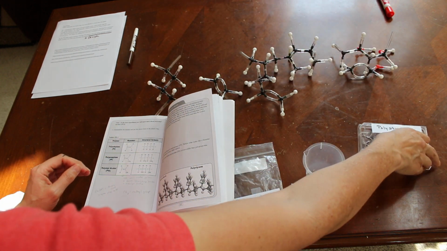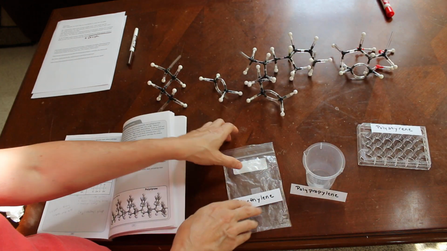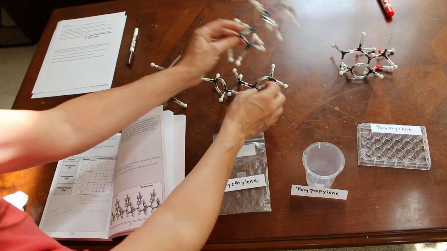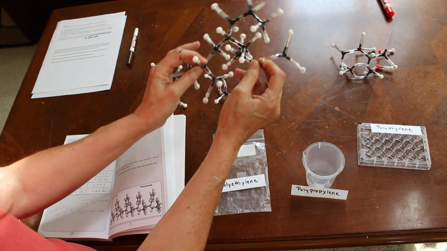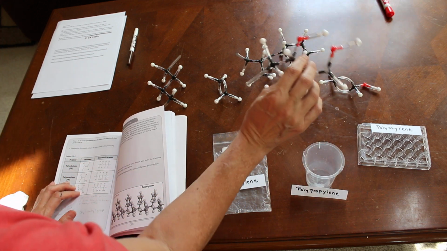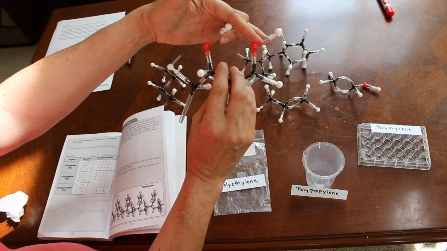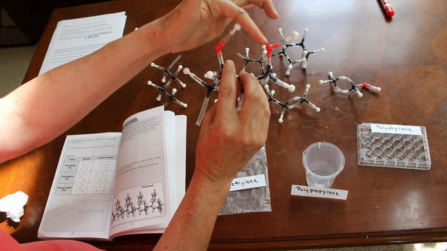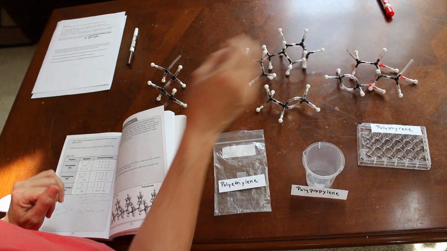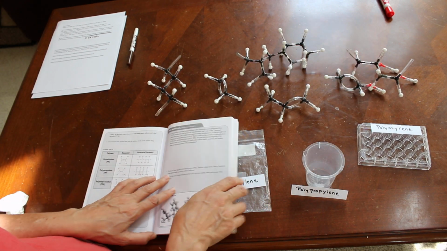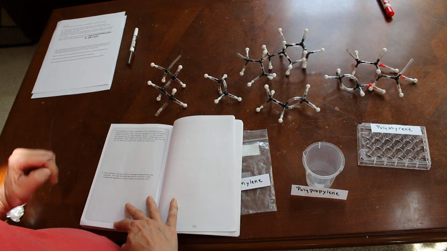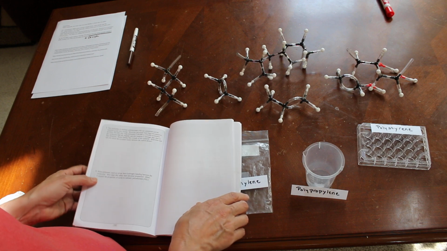Okay. So again, the polyethylene slides easy, making it flexible. The polypropylene with its methyl groups, they tend to snag, giving you a stiffer product. And then the PVA can have hydrogen bonds because of the hydroxyl groups, making it a nice strong product without sliding. So when you do your labs, you have 4 questions, 1, 2, 3, and 4. And that will conclude your lab. Thank you very much.